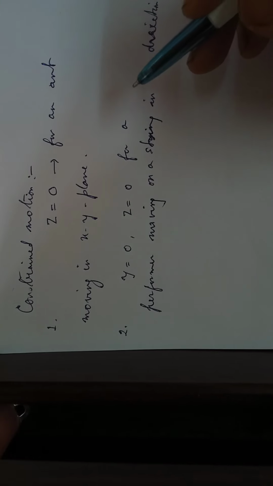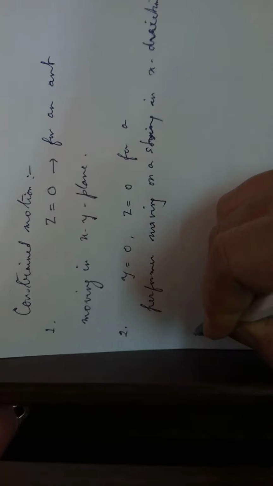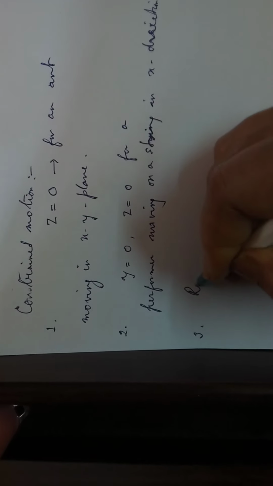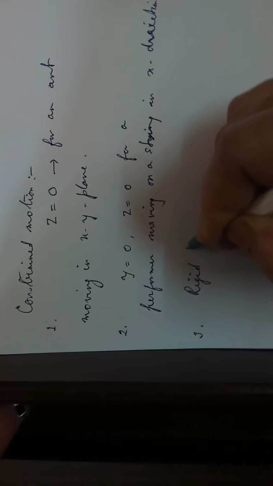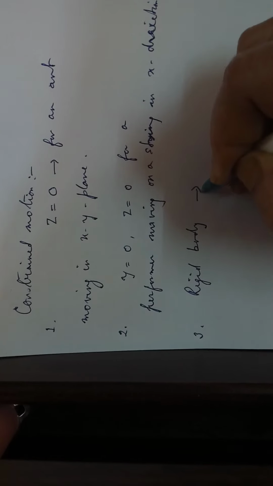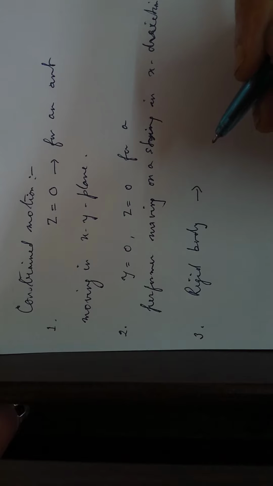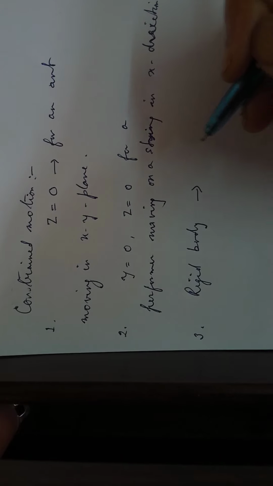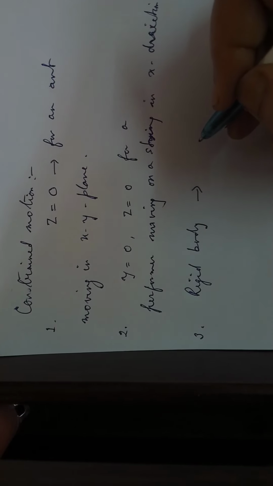What is the constraint regarding a rigid body? Suppose for a rigid body, what constraint do you apply? Well, for a rigid body, the distance between any 2 points within the body should always remain constant, isn't it?